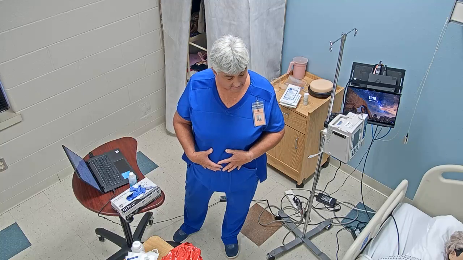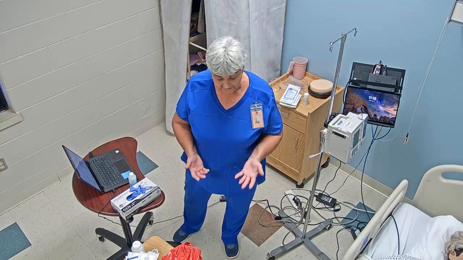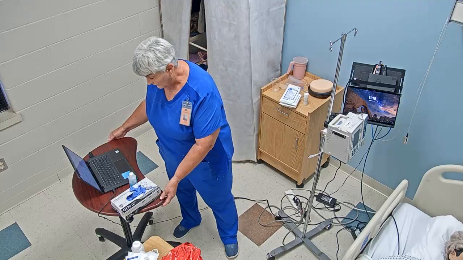Sometimes it says PRN, so I would need to look to see what it's going to take. Does that dressing have a lot of drainage on it? Is that when I'm going to need to be changing that?